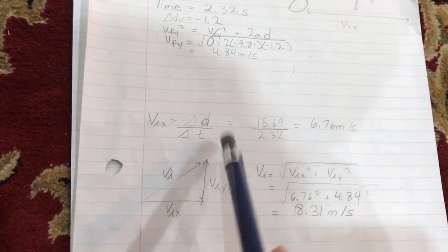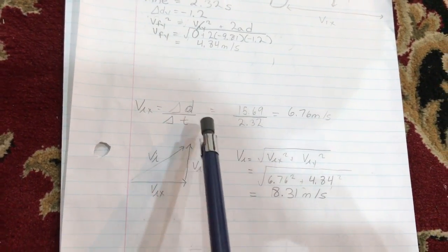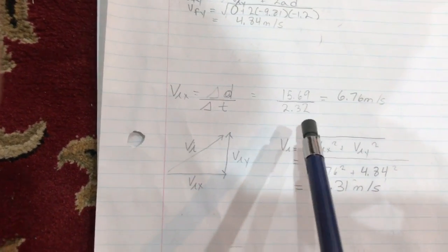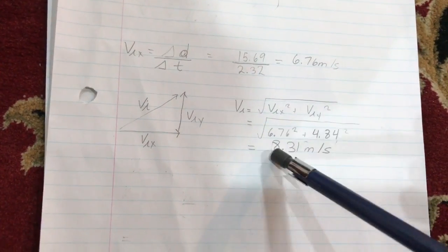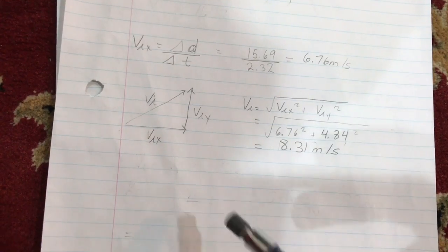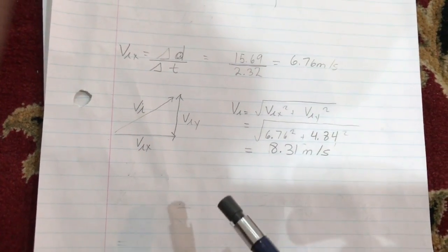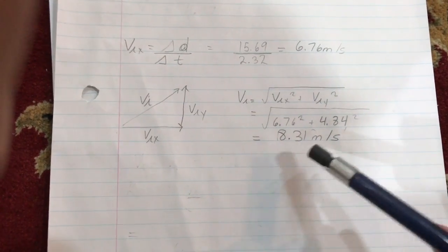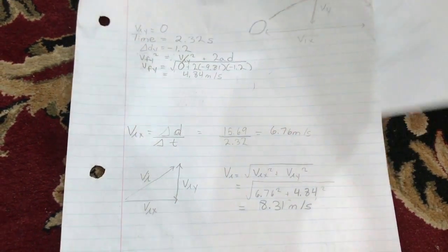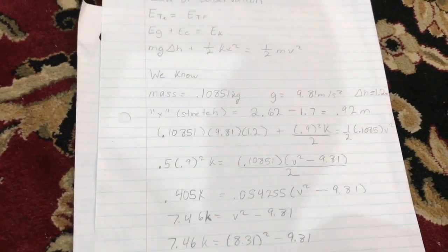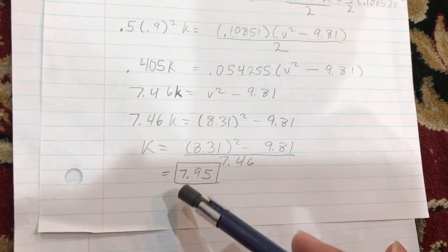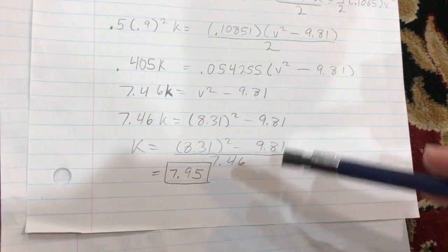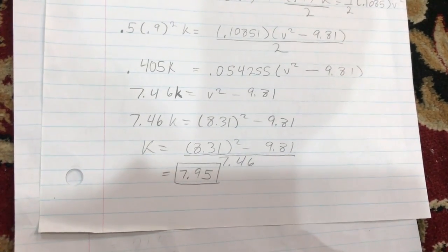And then on to the x direction of velocity. The distance the slingshot traveled was 15.69 meters, and that is over 2.32 seconds. Once we do that, we get 6.7 meters per second as our velocity in the x direction. We use the components with the Pythagorean theorem to solve for our velocity, and from there we got 8.31 meters per second. Back to the other page right here, we're still trying to solve for k. Now that we know what v is, we just sub it in and solve for k, clean up the formula, and we get 7.95 as our spring constant.